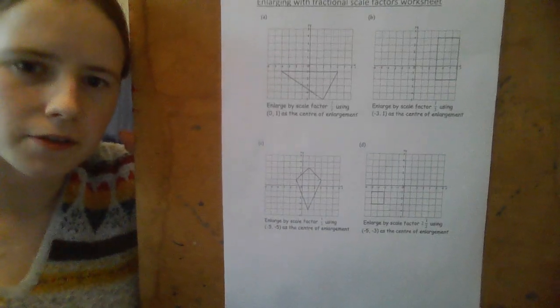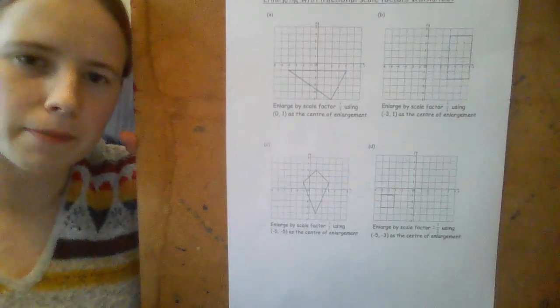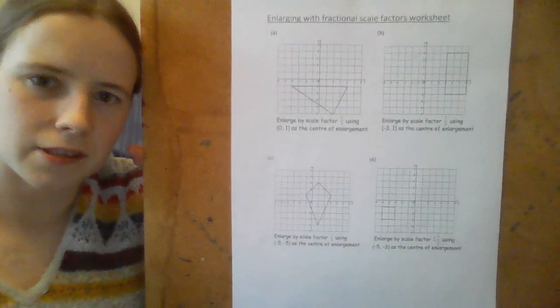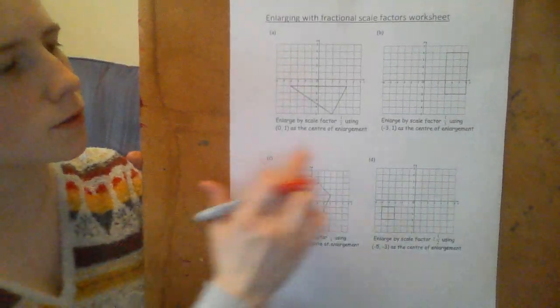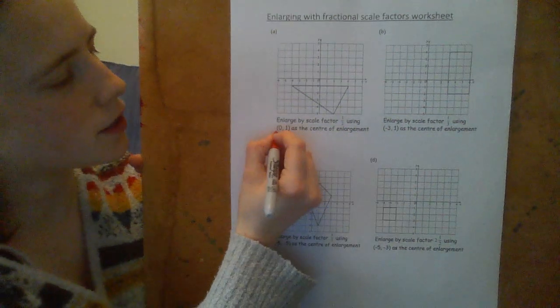Okay, so I'm going to try and go through these questions. I'm just going to try and move it forward so you can see. I apologise if it's a little bit hard to see this. So the first question asks us to enlarge by a scale factor of a half with the centre 0, 1.